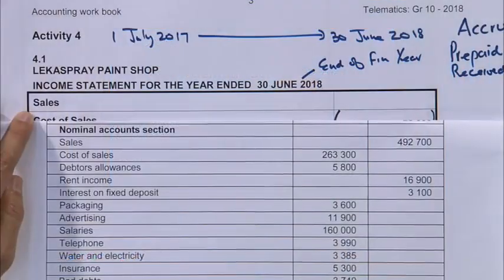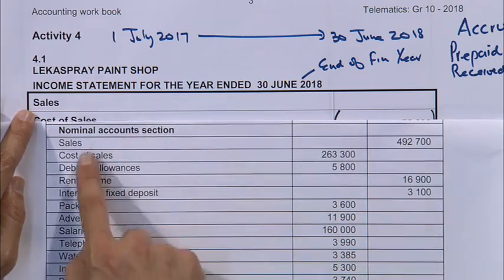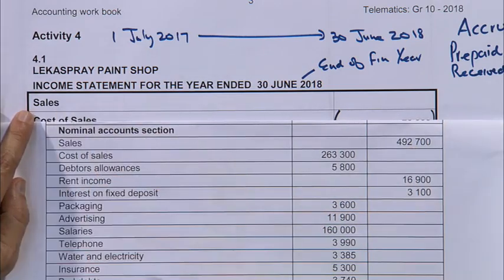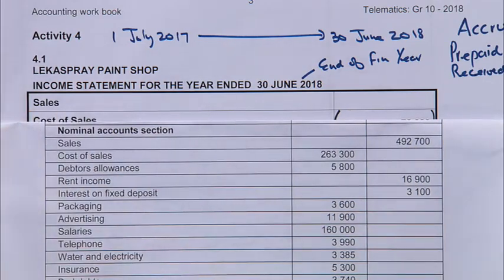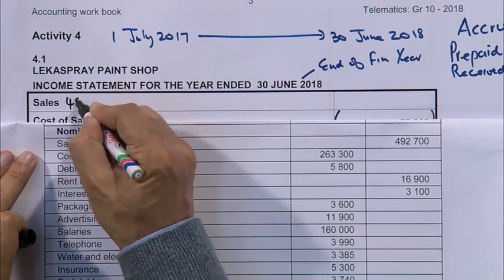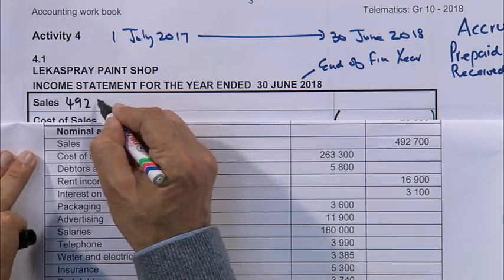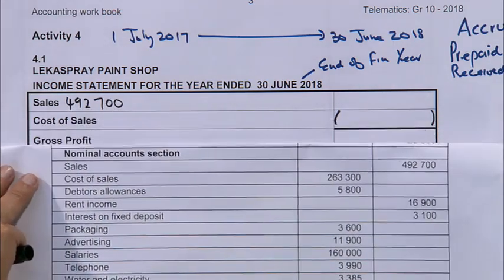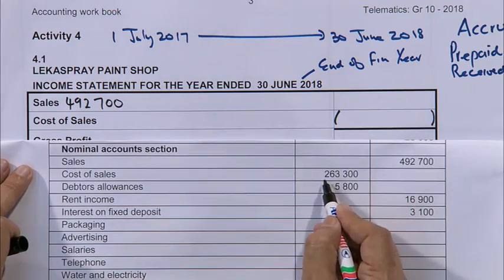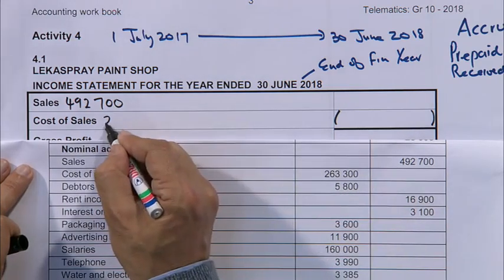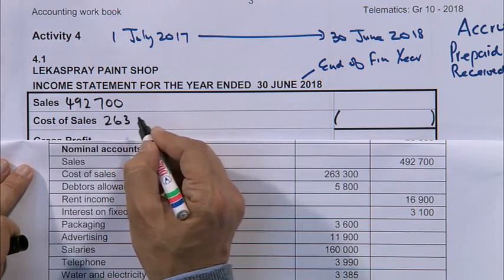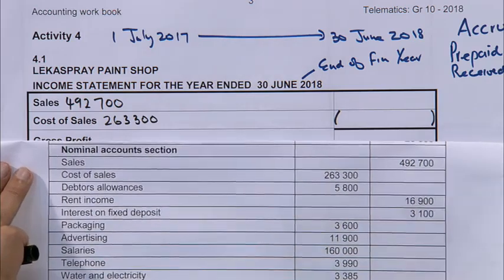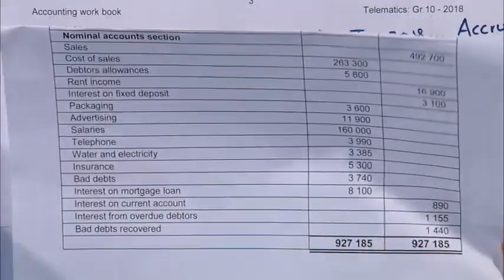Okay, so what you normally do is, as you can see, your first item in the statement of comprehensive income or the income statement is sales, then you take the sales figure and write it immediately next to that one. So I'm going to start with 492,700. And I'm going to take my cost of sales, 263,300. Okay, so now I look at the adjustments.